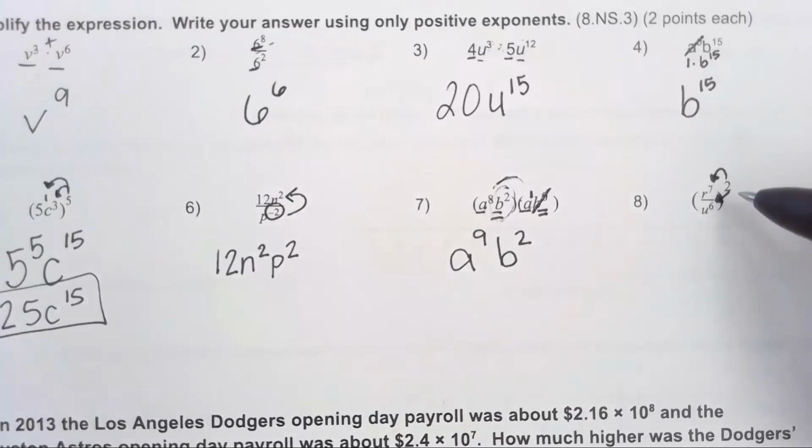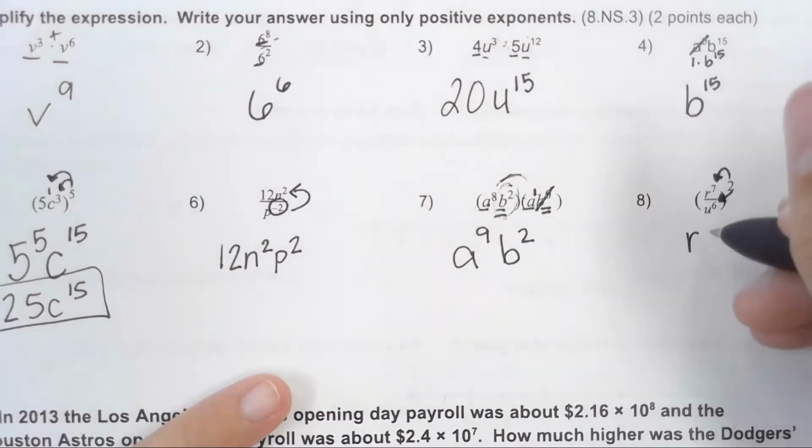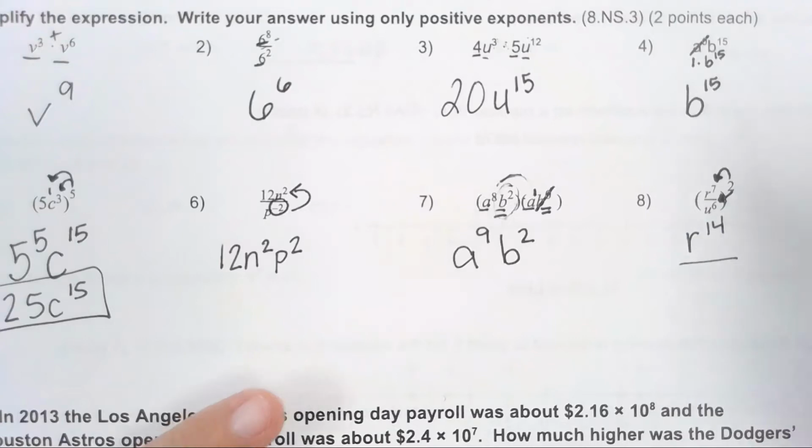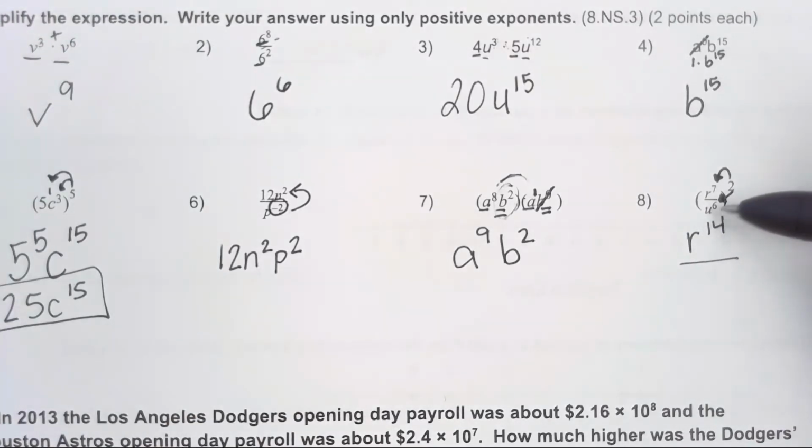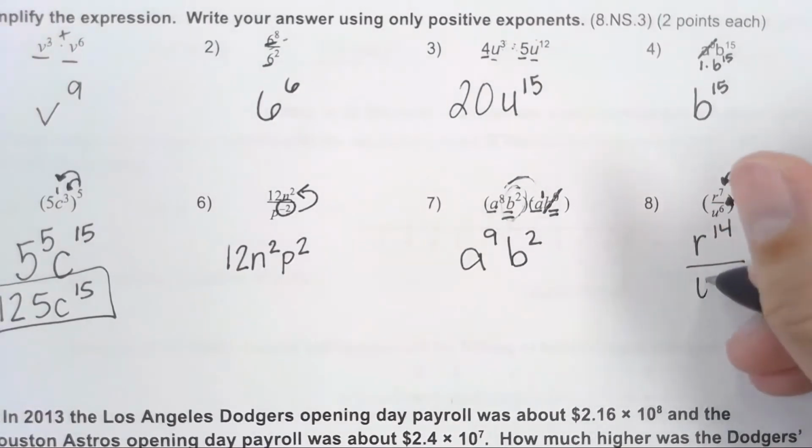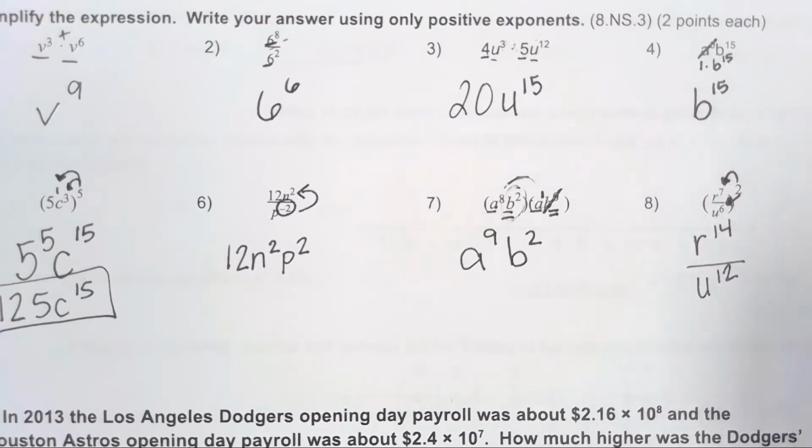And the rule is, when you're taking a power to a power, you are multiplying the numbers. So 7 times 2 gives me 14, so this will become r to the 14th power. Denominator, 6 times 2 is 12, so this will become u to the 12th power, and that is your simplified expression.